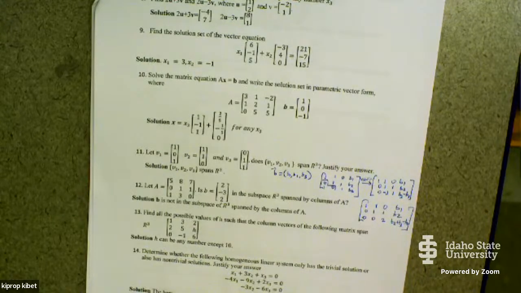Now, if this one was 0 here, we cannot be guaranteed that all these values will be 0. So it means this will not be consistent, and then it will not span.